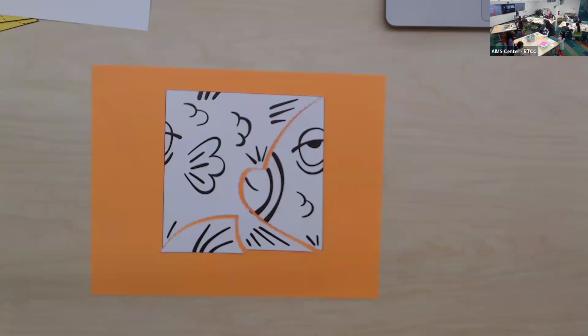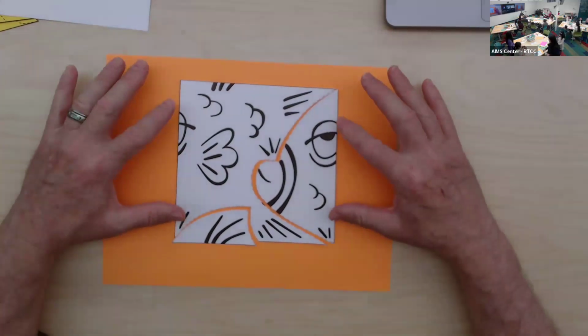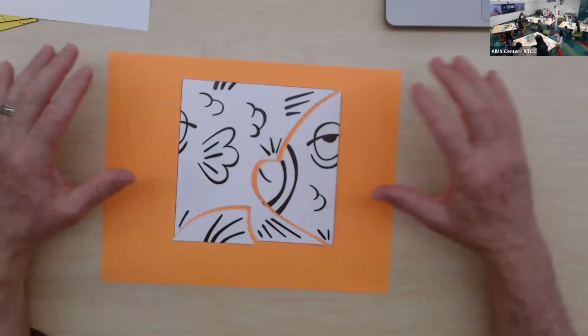Good, looks like we're set. So now you have, I've arranged my pieces here where I've cut them out.